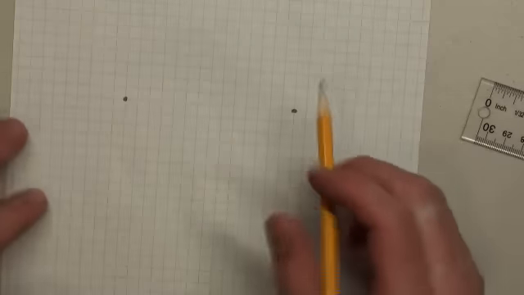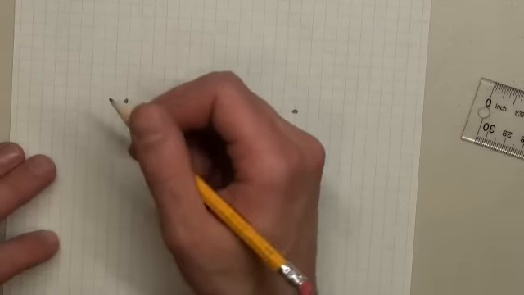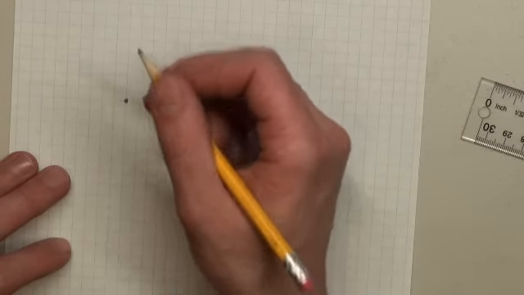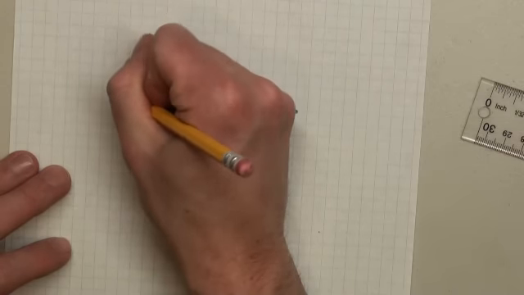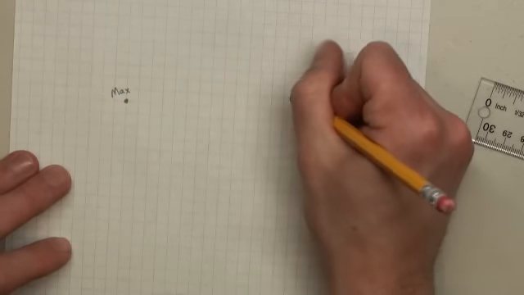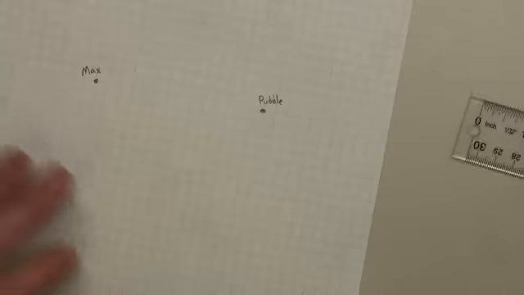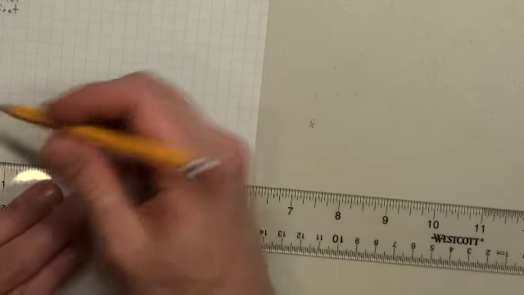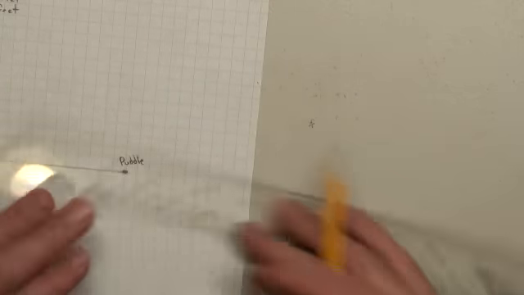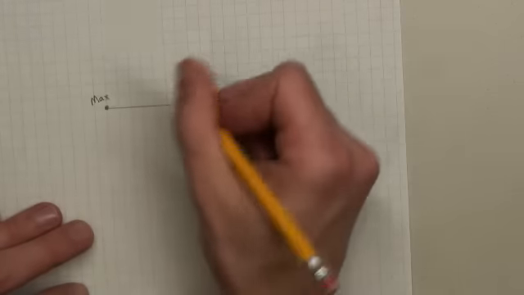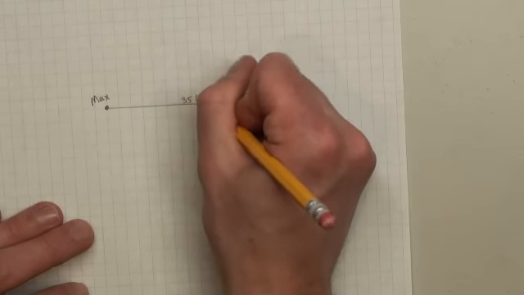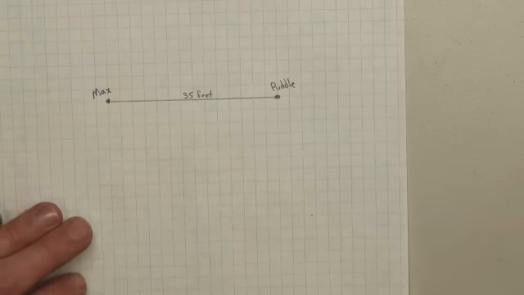Okay? So let's say that this is Max and this is Puddle. And let's actually label this distance, 35 feet.